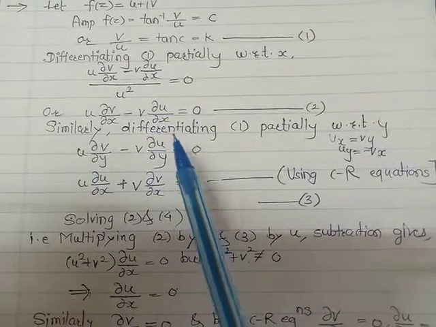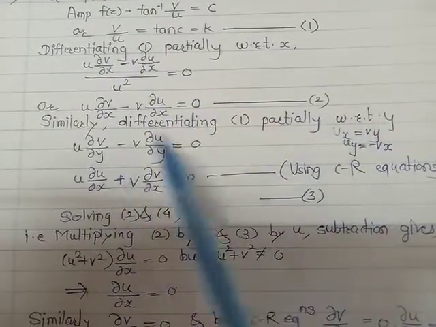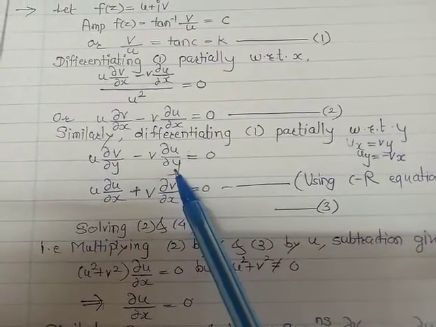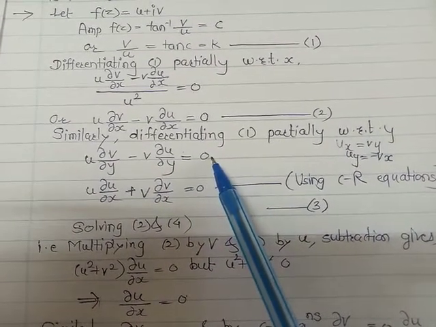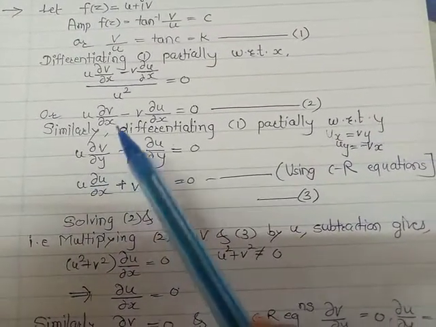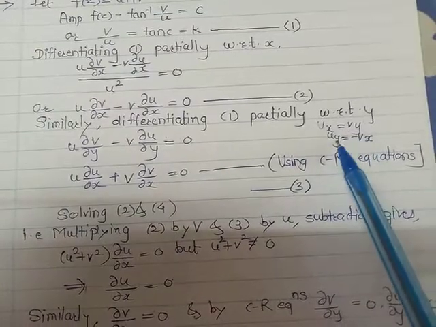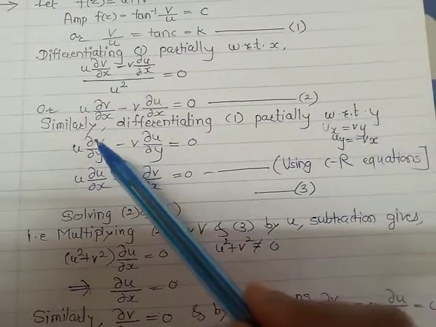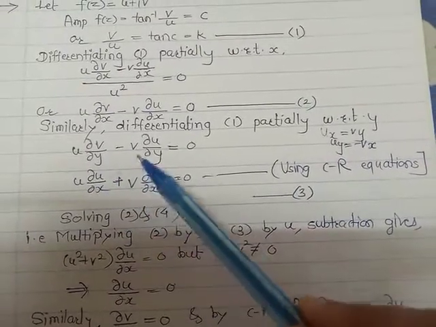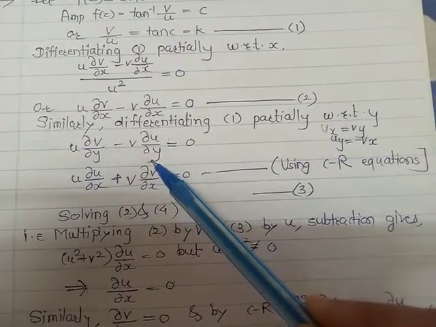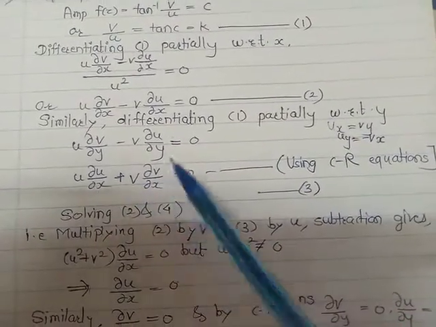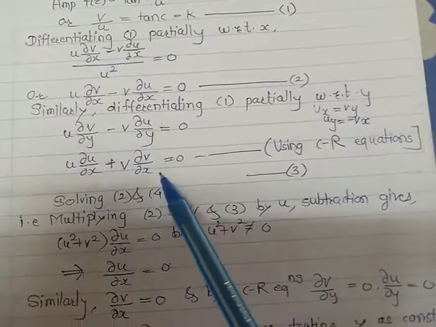Now differentiating 1 partially with respect to y, we get u ∂v/∂y minus v ∂u/∂y is 0. Now by CR equations we know that ux is vy and uy is minus vx. So in place of ∂v/∂y we can substitute ∂u/∂x, and in place of ∂u/∂y we can put minus ∂v/∂x. Call this equation 3.